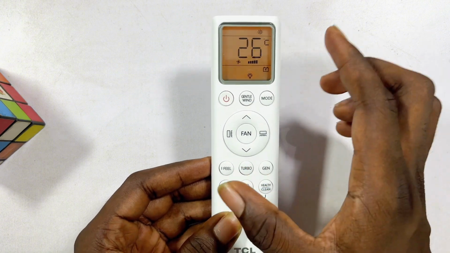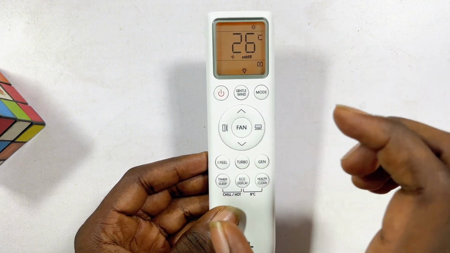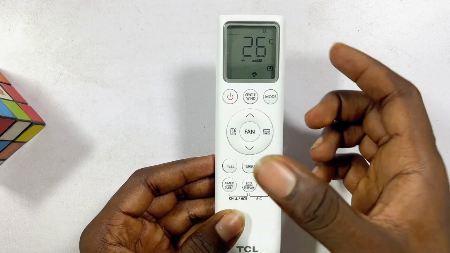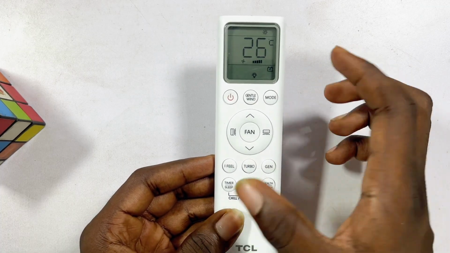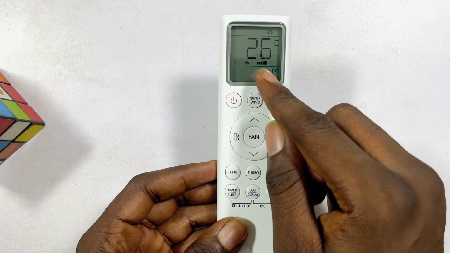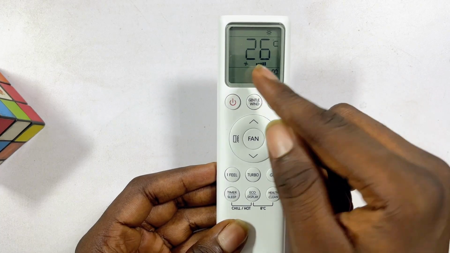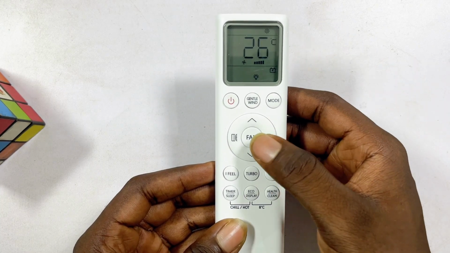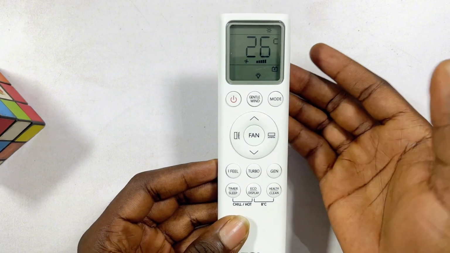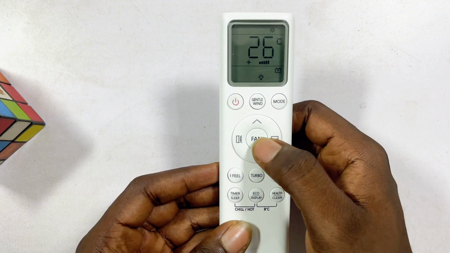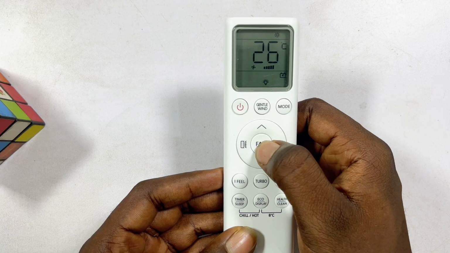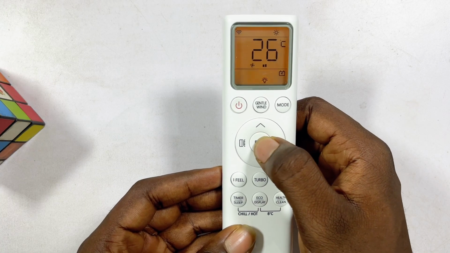Once you're able to adjust it according to your need, another thing you want to do is to adjust the fan speed, and this determines the flow of the warm air into your room. So mine currently has my fan speed at the highest, but then usually you want to look for the fan speed or just fan depending on your AC remote control, and then just tap on it until you get to the highest fan speed. So continue to tap on it.